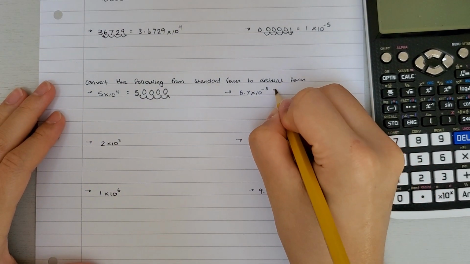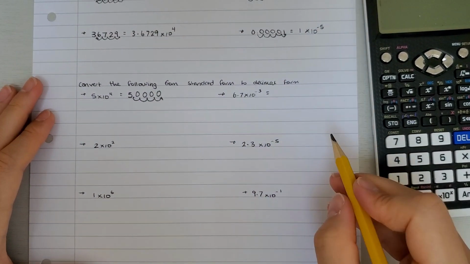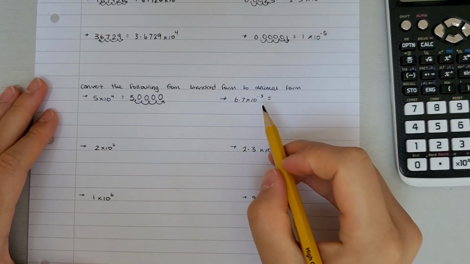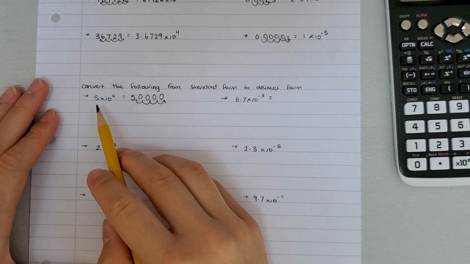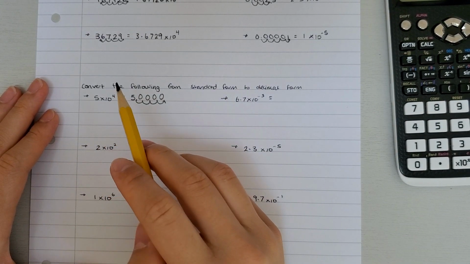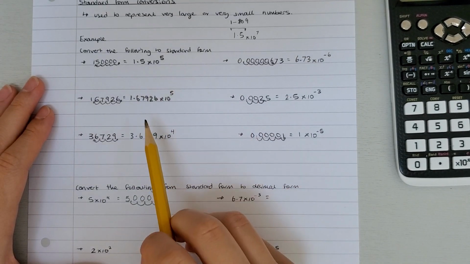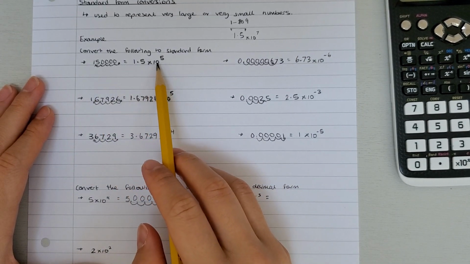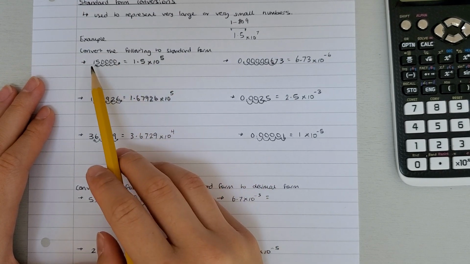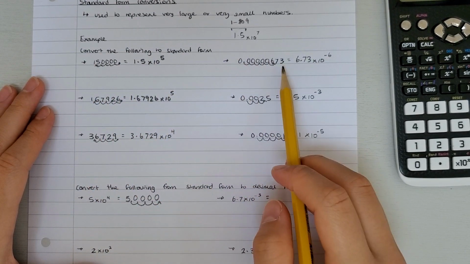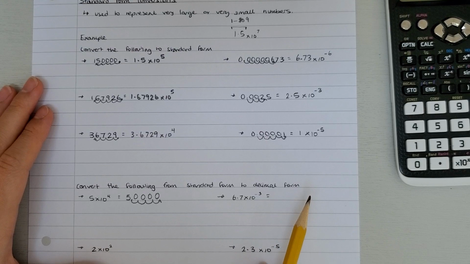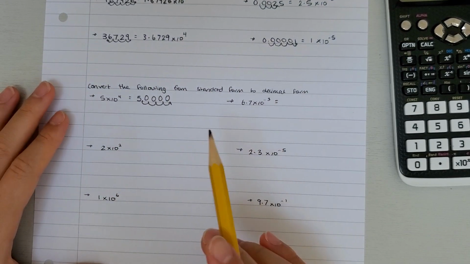If we do this one, 6.7 times 10 to the negative 3. Because we established earlier, when we're converting from decimal to standard form, the power is positive when you move to the left, and the power is negative when you move to the right. The complete opposite happens when you convert the other way.